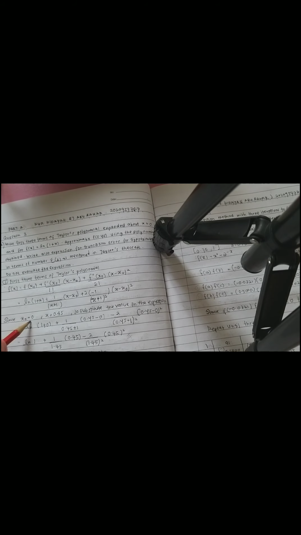Since x naught is 0 and x is 0.45, we substitute the values into the equation. Since we do not have to evaluate the expression, the final answer will be ln 1 plus 1 over 1.45 times 0.45 minus 2 divided by 1.45 squared times 0.45 squared.